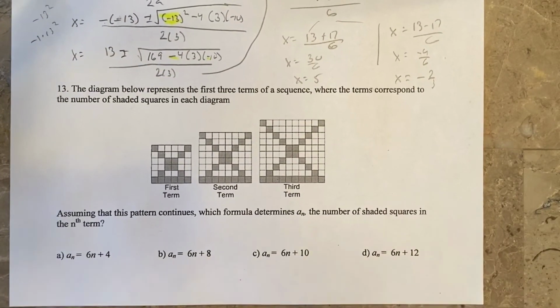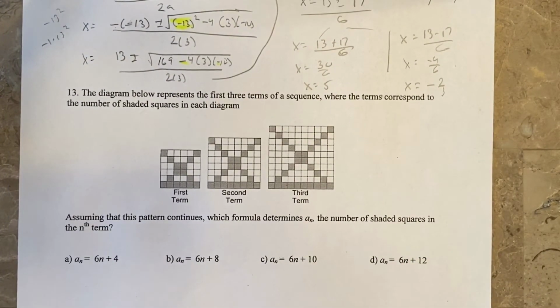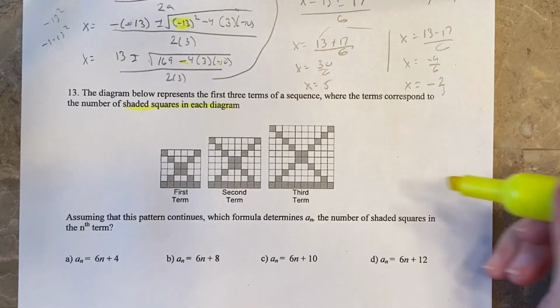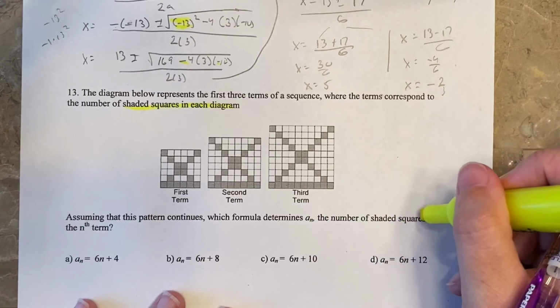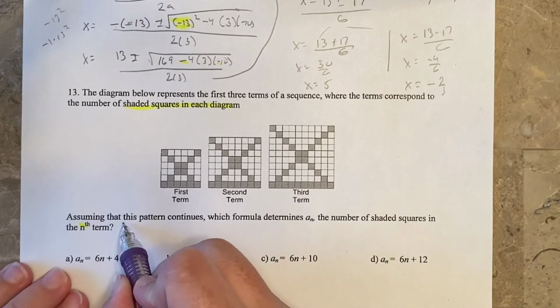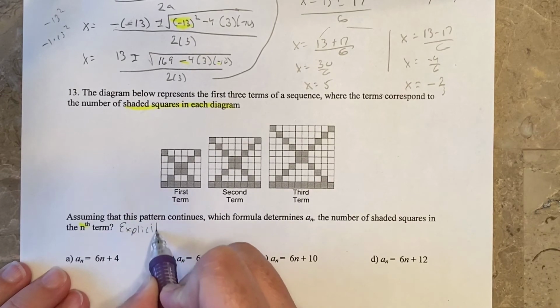All right, on the last one, yay, lucky number 13, last one. The diagram below represents the first 3 terms of a sequence, where the terms correspond to the number of shaded squares. Assuming this pattern continues, which formula determines a sub n, the number of shaded regions in the nth term? So basically we want in general. So you want to do explicit. That's what we're looking for.